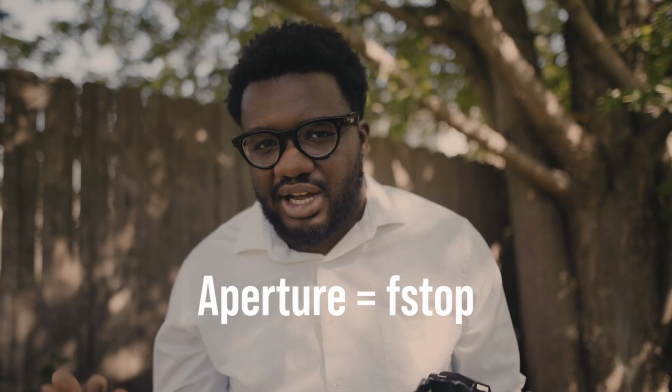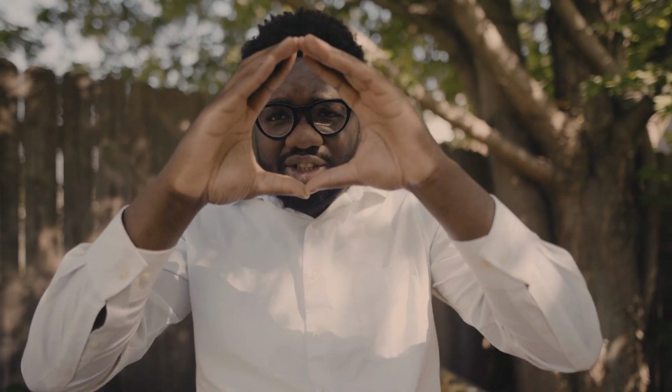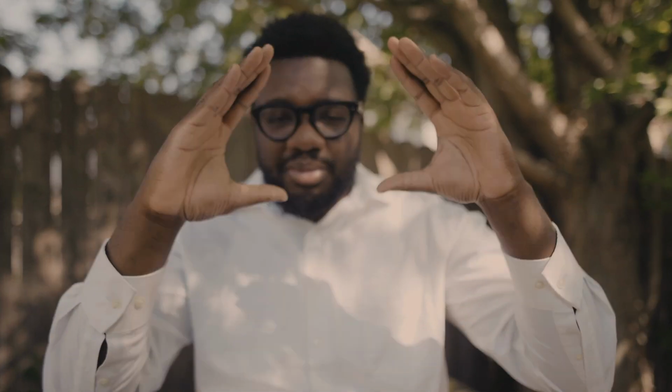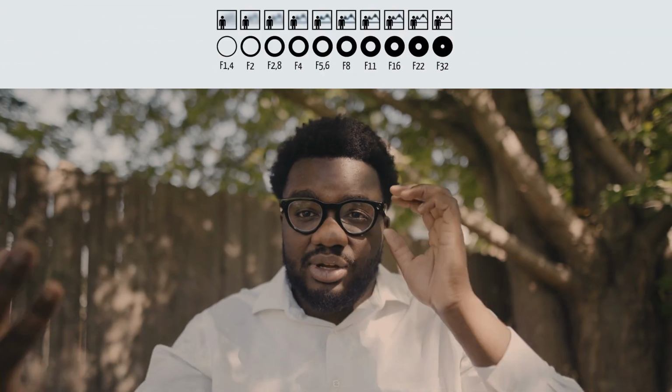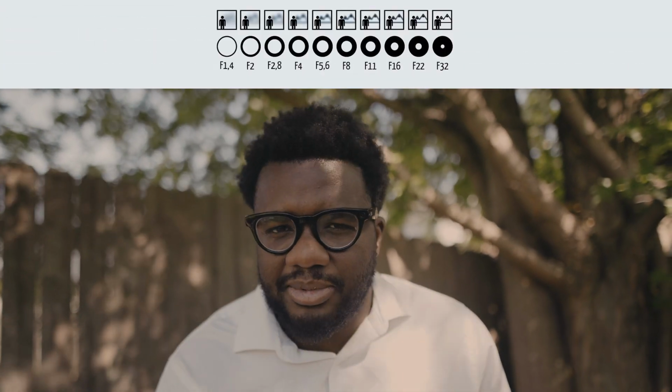First, let's talk about your aperture. Your aperture is the same thing as your f-stop, and that's just how much light is being let into your lens. The aperture is this circle with a bunch of blades. The bigger the circle, the more light is being let in. I like to think of it as your eyes. The wider you open your eyes, the more light that's being let in. That's how the aperture is.